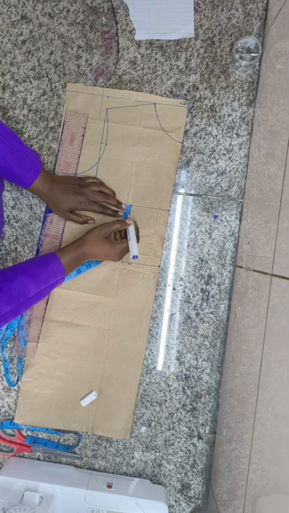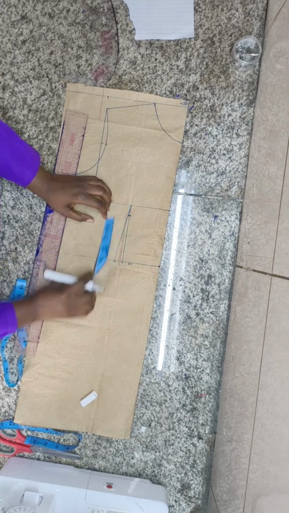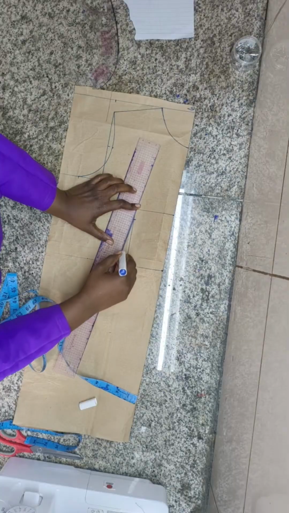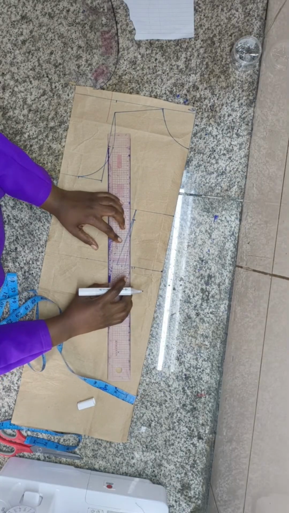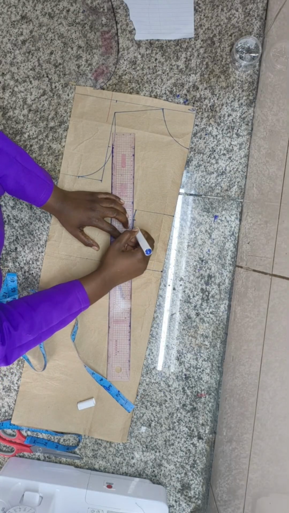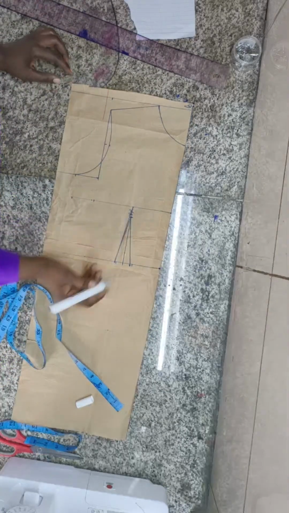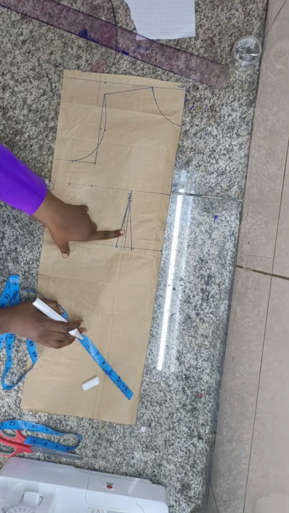Wait, I messed up. This dart is supposed to begin 1 inch below the bust line, eh? Yeah. So this is our dart here.